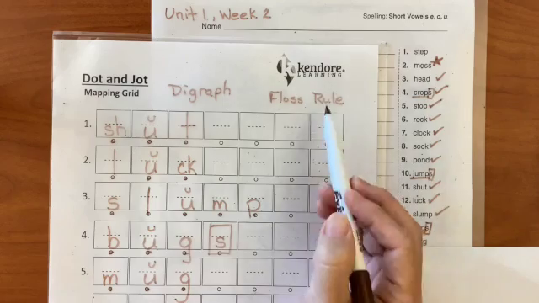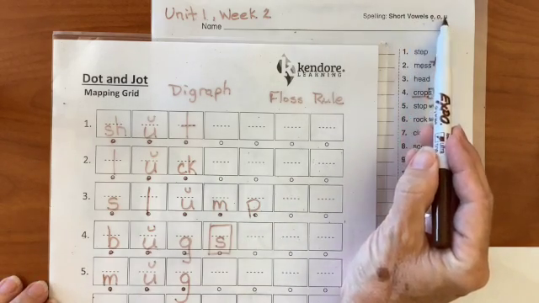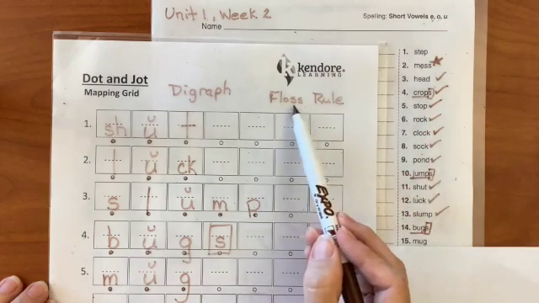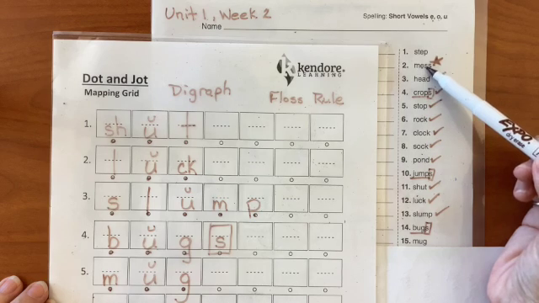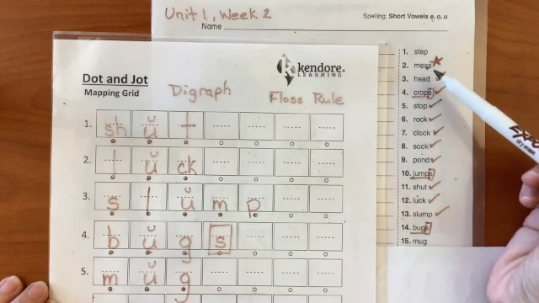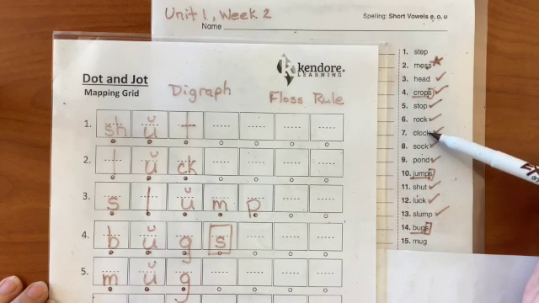Very good. Today we were studying short vowels with E, O, and U. We incorporated the floss rule, where it was 2 letters that makes 1 sound here after a short vowel sound, and also the digraphs, like rock and clock and sock.